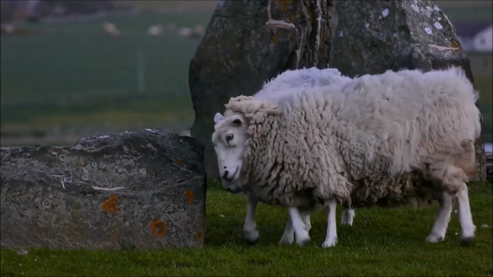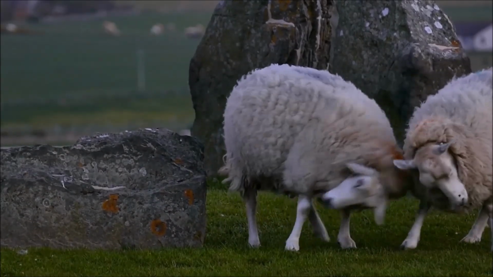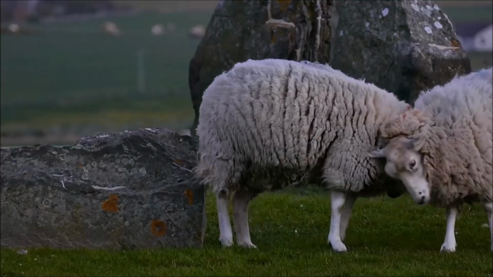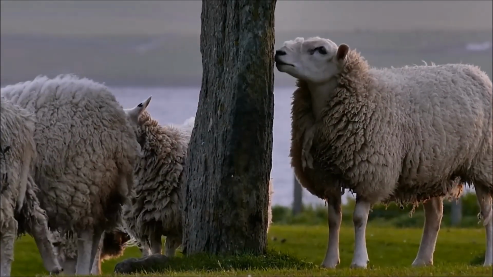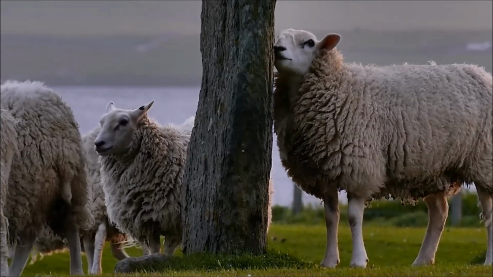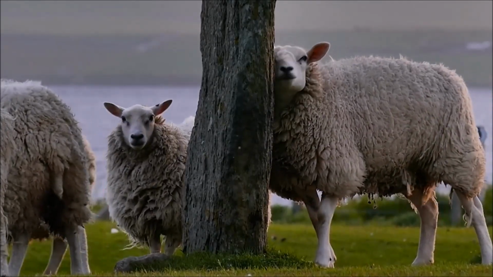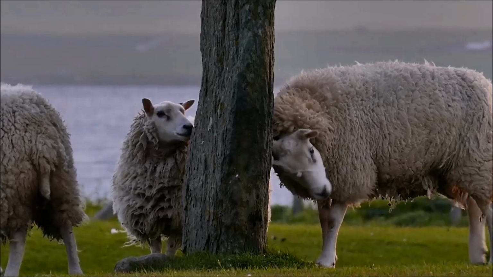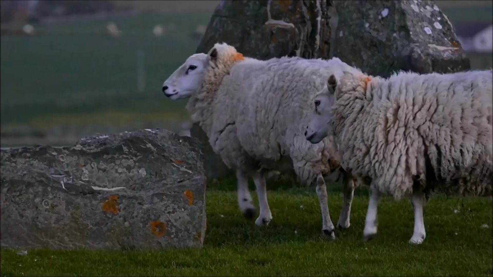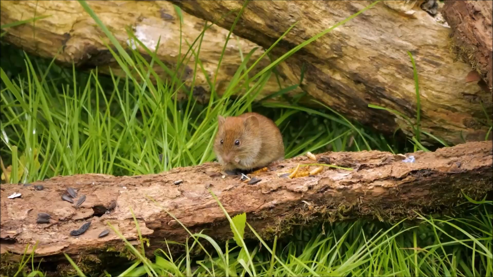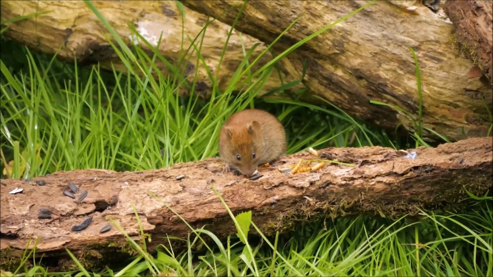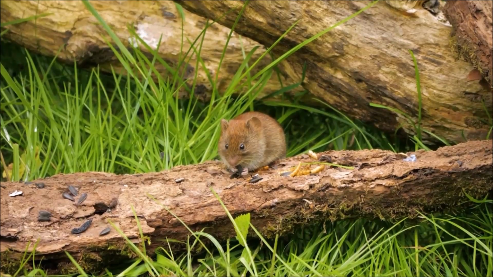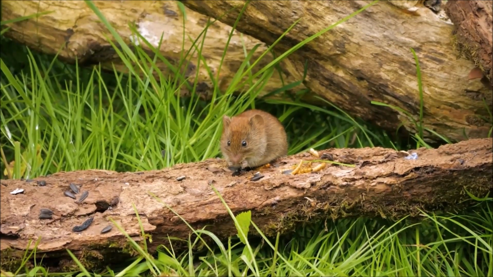Consider a population of mice living on an island. These mice typically have brown fur, which camouflages them with the soil and environment, protecting them from predators. However, a random mutation occurs in one of the mice, resulting in white fur. Normally, white fur would be disadvantageous for the mouse because it makes it more visible to predators.